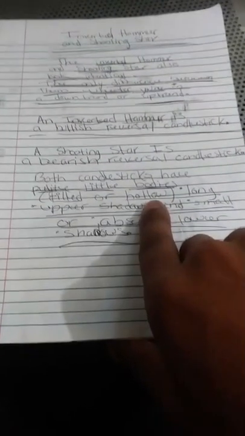Both candlesticks have little filled-in bodies and long upper shadows. The inverted hammer and shooting star have long upper shadows, not long lower shadows. The hanging man and the hammer have long lower shadows. As you can see, the inverted hammer and the shooting star look exactly identical. The only difference is the inverted hammer forms during the downtrend and the shooting star forms during the uptrend.